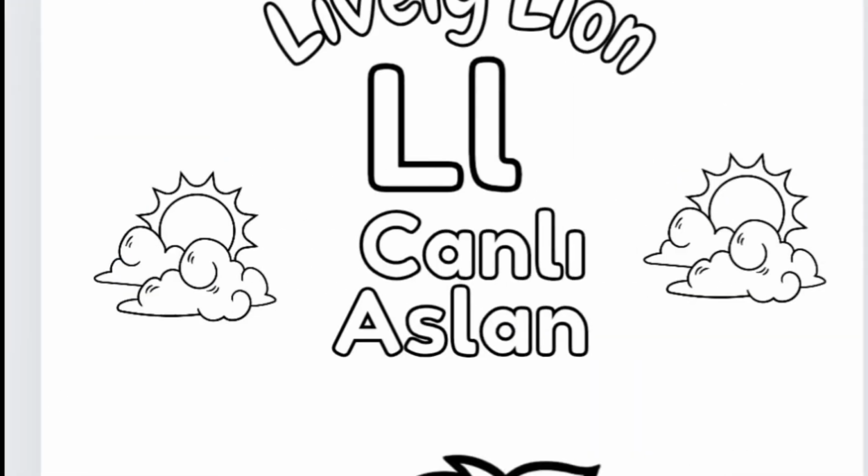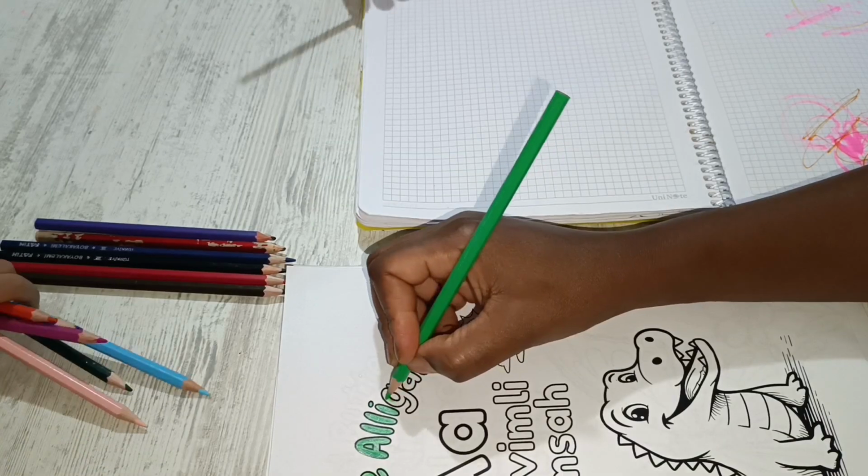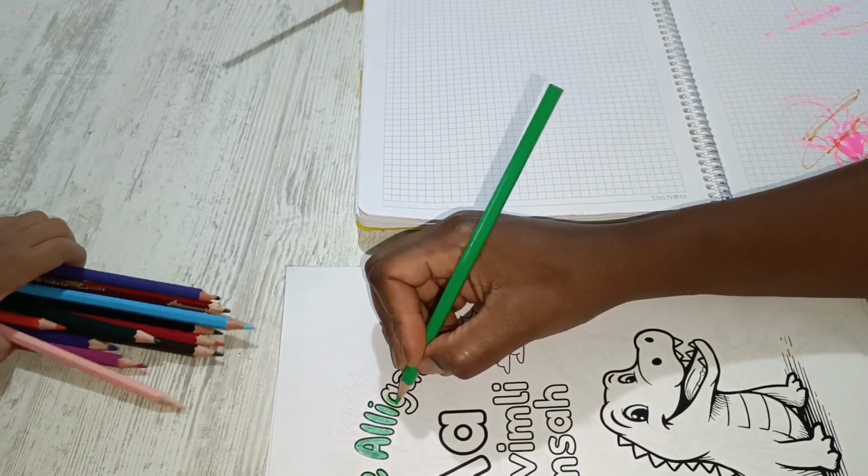I just wanted to show you how you can do it. So we will continue to actually color this book, and if you have kids who are doing the same thing, you want them to learn to color and also to learn another language like Turkish, I'll leave everything in the description so that we can learn together, and also remember to utilize that AI. Okay, so let's color this alligator.